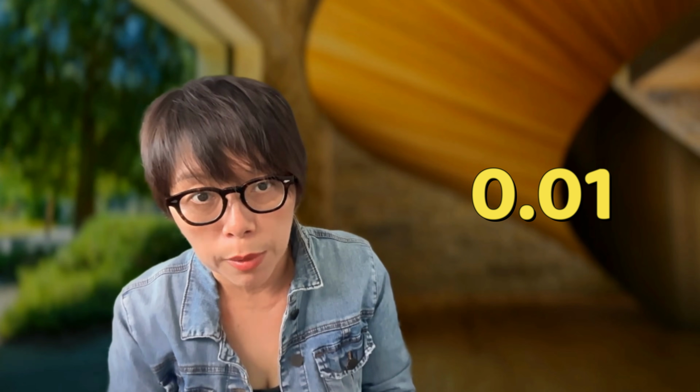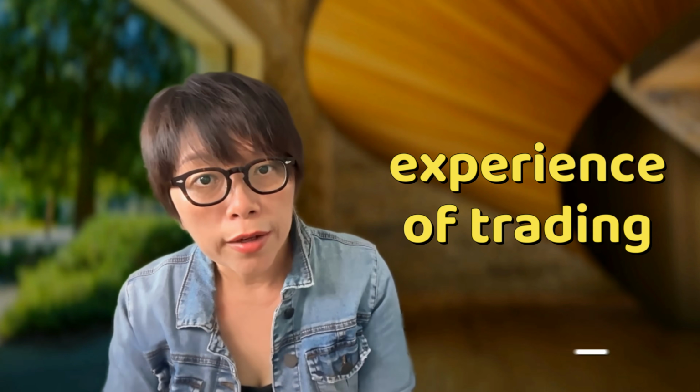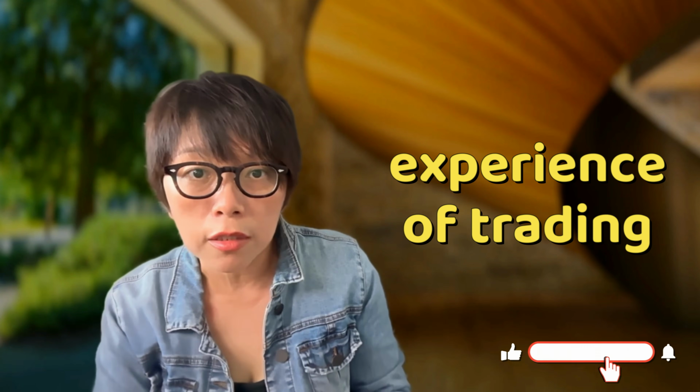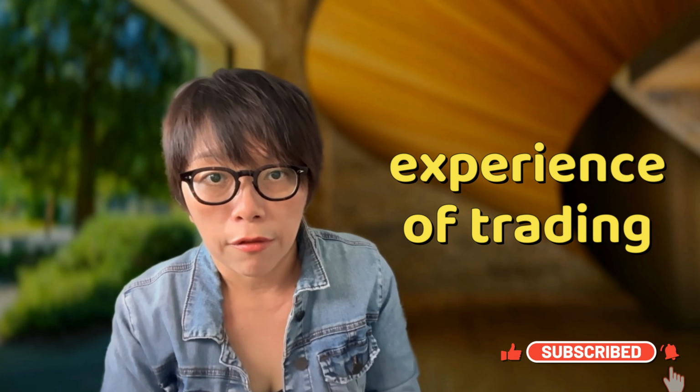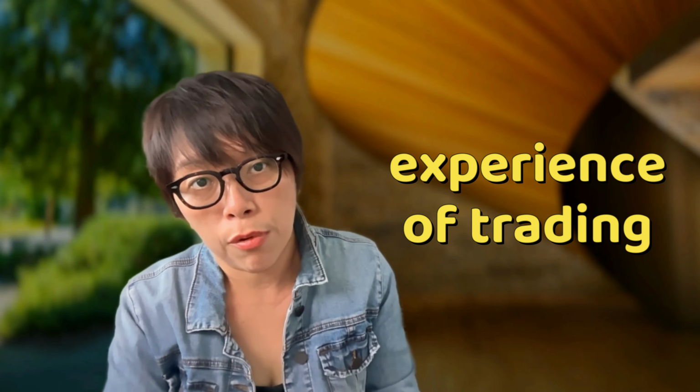Now by starting small, by doing only 0.01, which is the smallest possible, what you're going to get is experience, meaning that from here you understand your psychology, you understand the experience of trading, and this is how you sharpen your knife. Okay, so let me show you an account that I just started with 0.01.